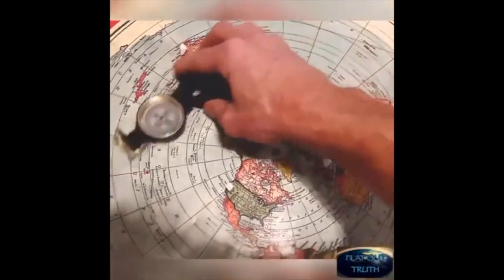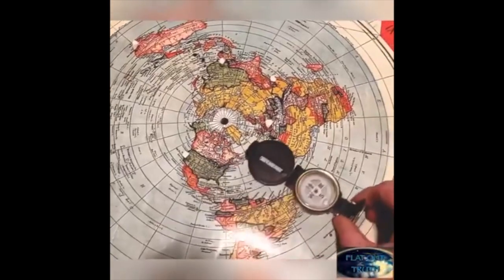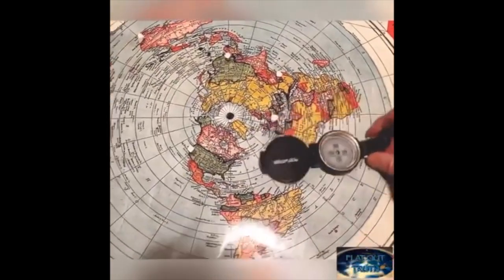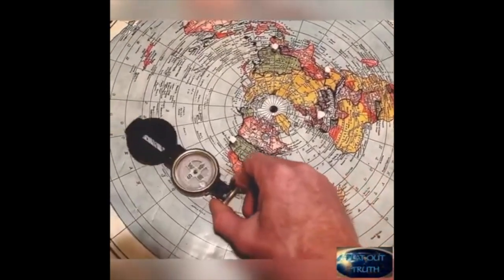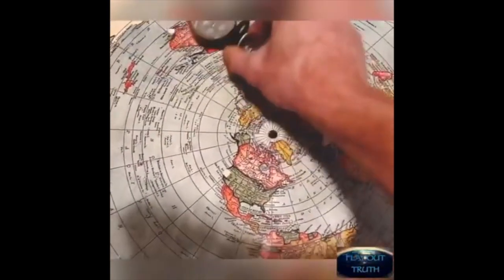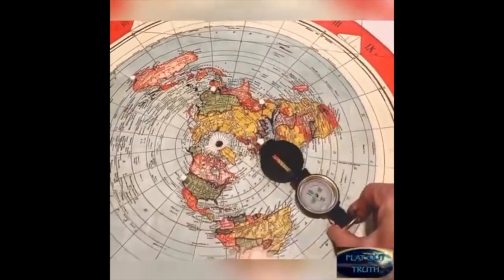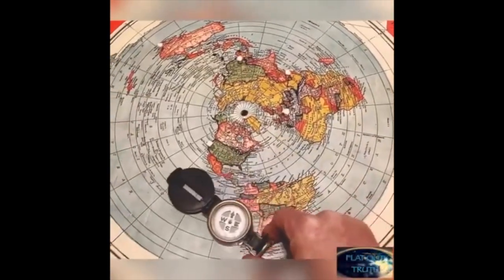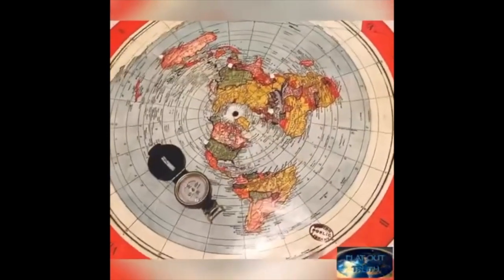And you can only travel around the world going east, which is this way, or west. Now check out the compass. Where's it pointing to when we're going this way? West, right? All the way around, it's pointing west. And you can look it up yourself. We can only circumnavigate the earth from east to west.